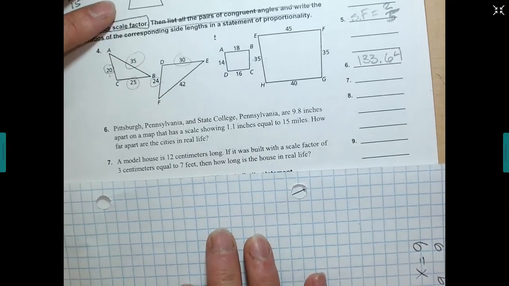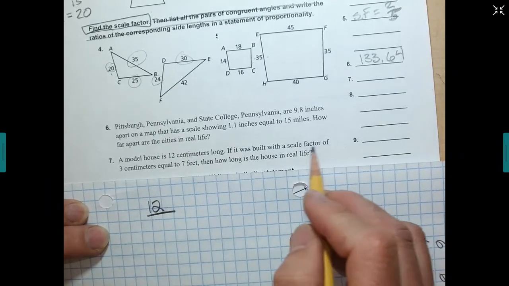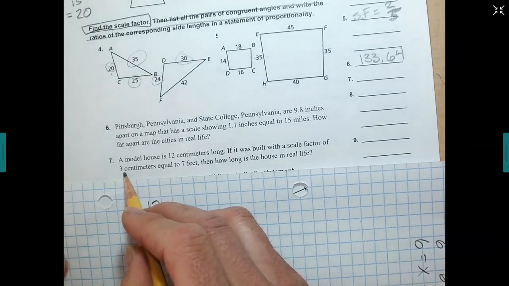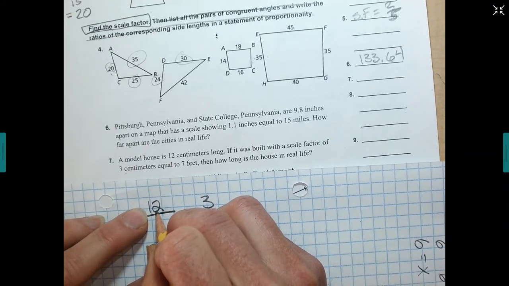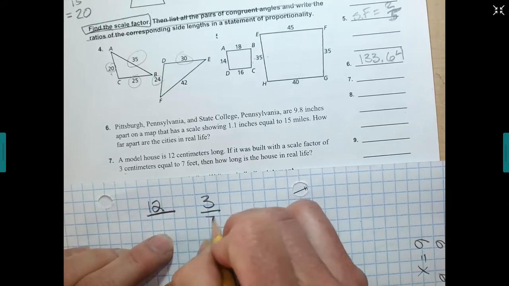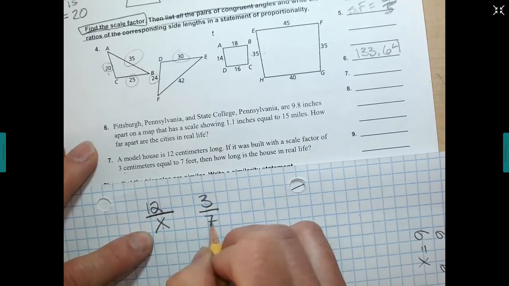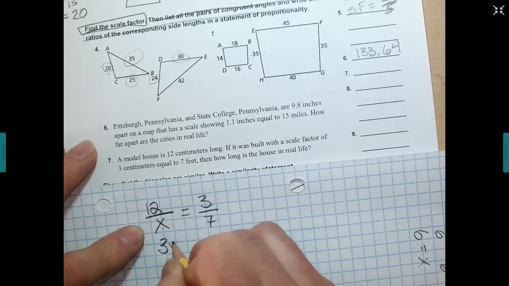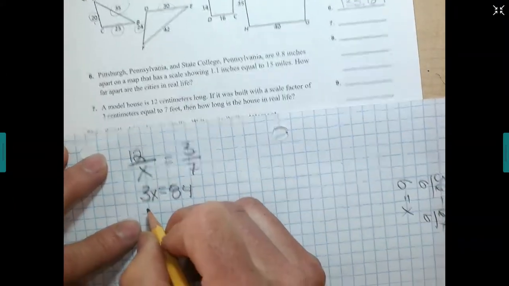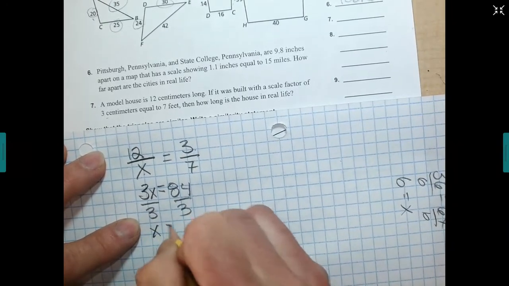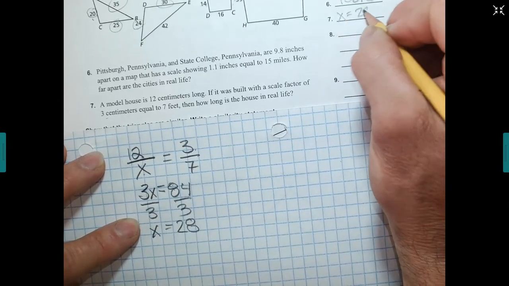All right, number 7. A model house is 12 centimeters long. It's built with a scale factor of 3 centimeters equals 7 feet. So it's 12 centimeters long on the paper in the model. 3 centimeters is equal to 7 feet. How long is the house in real life? Here's your real life numbers. Here's your centimeters. So we have 3x equals 84. 12 times 7 is 84. Divide both sides by 3, and I get x equals 28. So the real house is 28 feet.